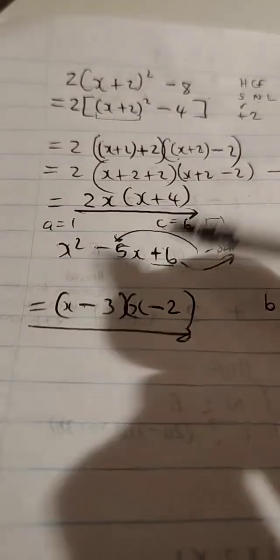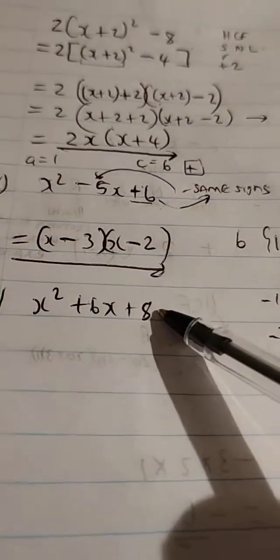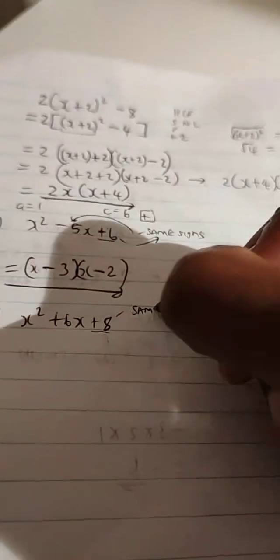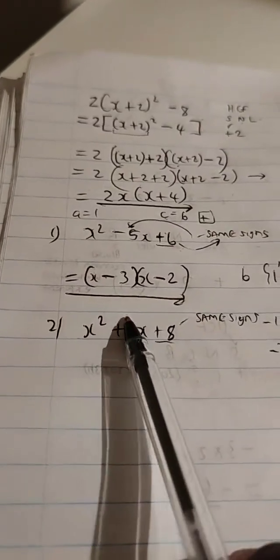Okay, guys, positive constant means same signs. Don't forget that. If you don't forget that, you will always be fine. Let's go x squared plus 6x plus 8. Look at this one again. Positive constant term. What does that mean? When a is equal to 1, still same signs. According to who are the signs the same? According to the sign of the middle term.